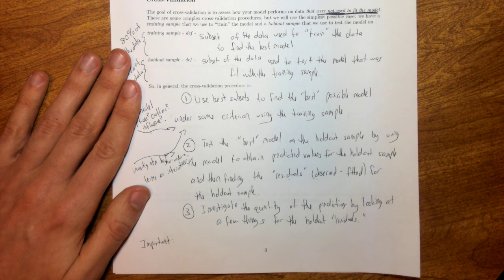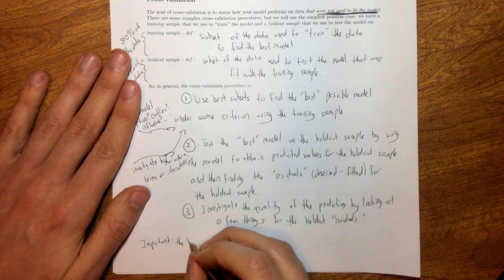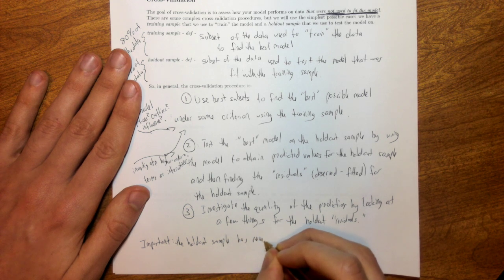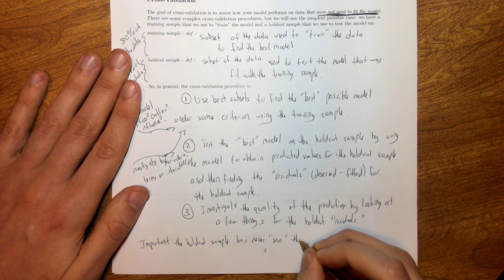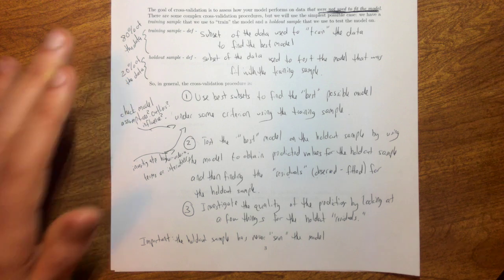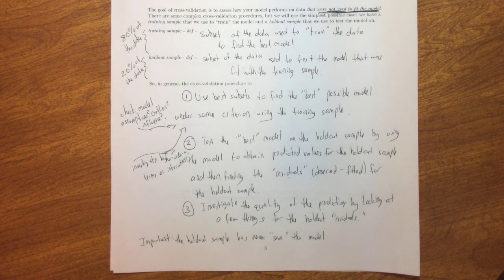Finally, reiterating what we talked about before, the holdout sample has never seen the model. Because it's never seen this model, what we're going to look at in the next video, the quality of these predictions, is going to be a more fair assessment. This holdout sample wasn't used to fit the model, and so the model hasn't seen this holdout sample data before.